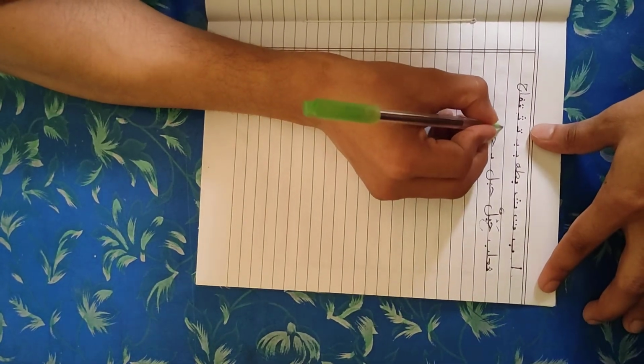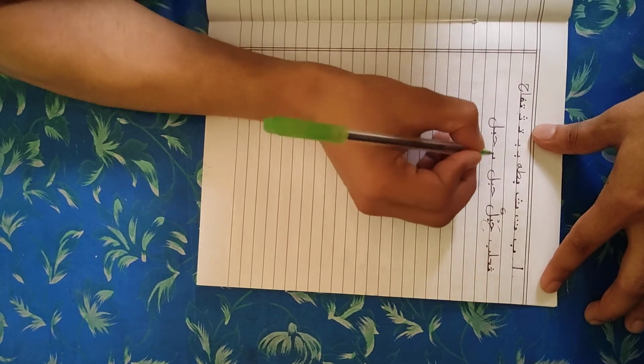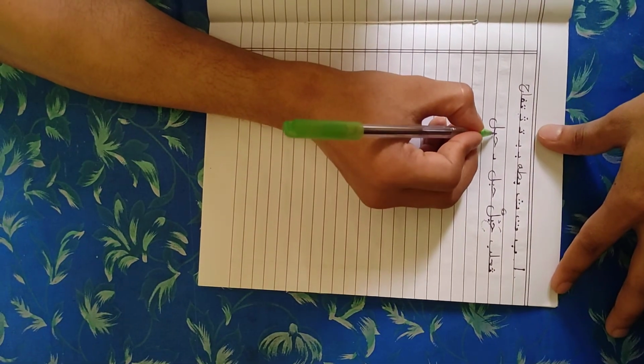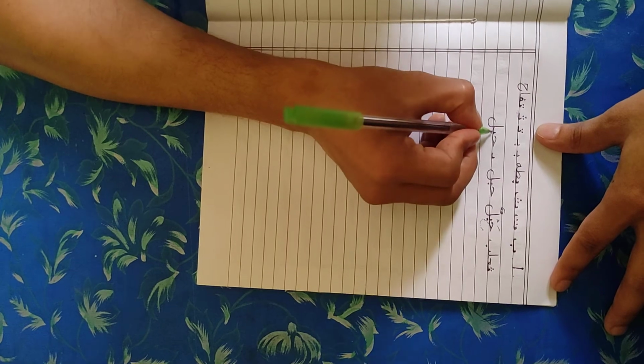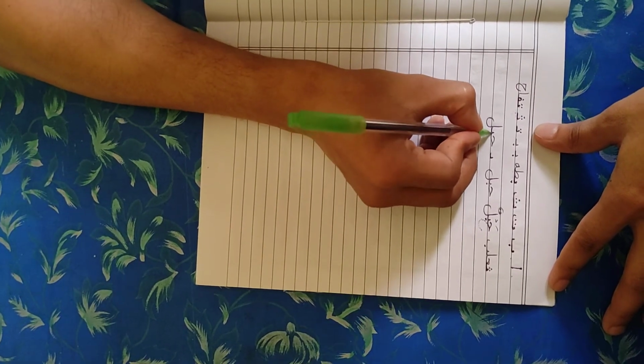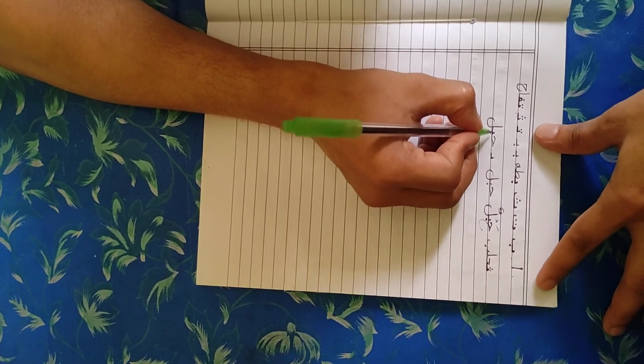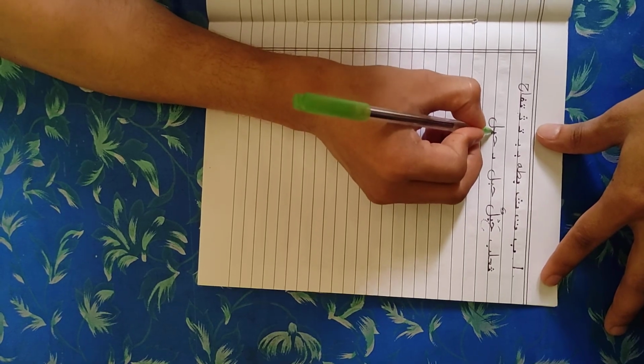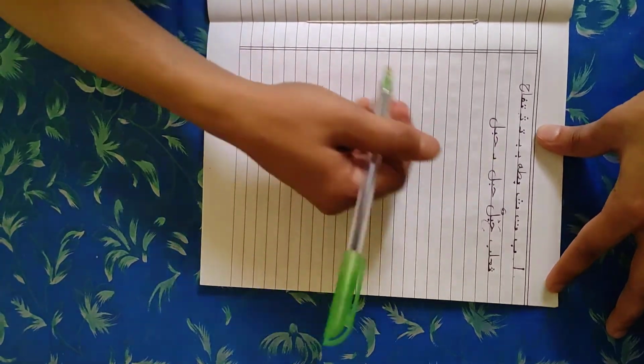That is the nokta of ba, and at the end lam has been written. Here ba is in the medial form. Ba is in the medial form. Okay? The form of ba is called medial. Okay?